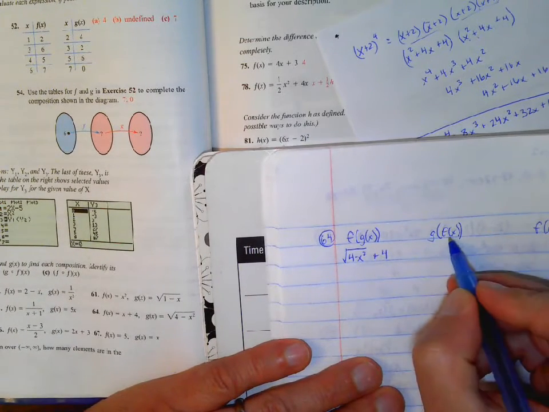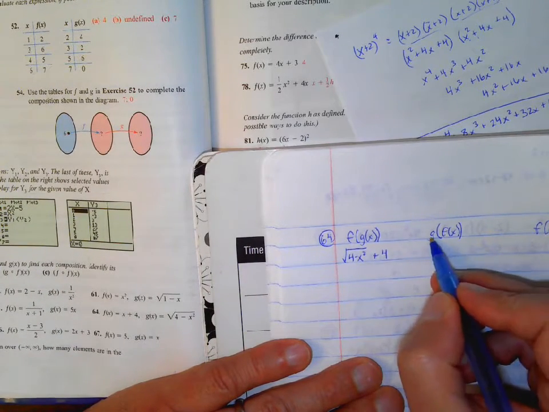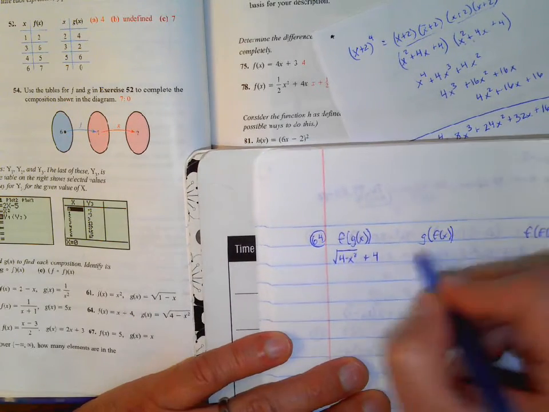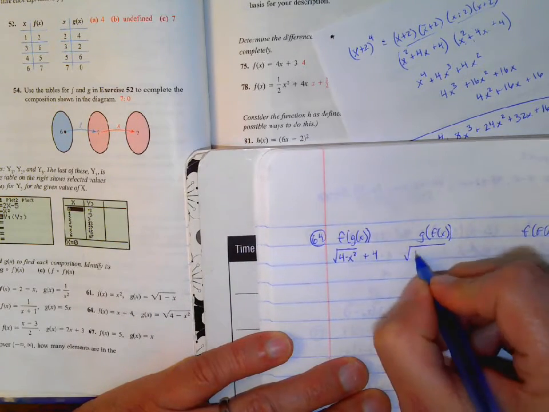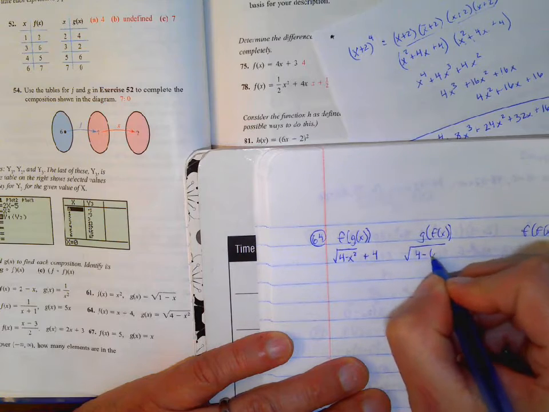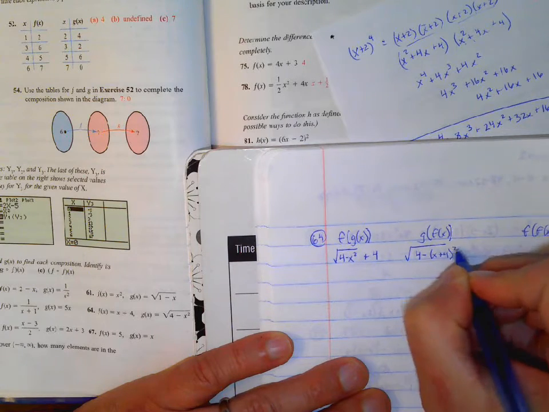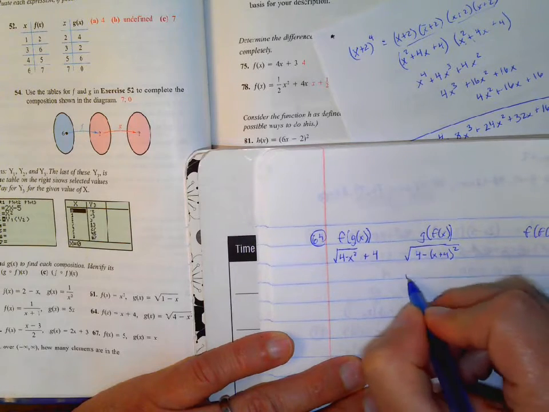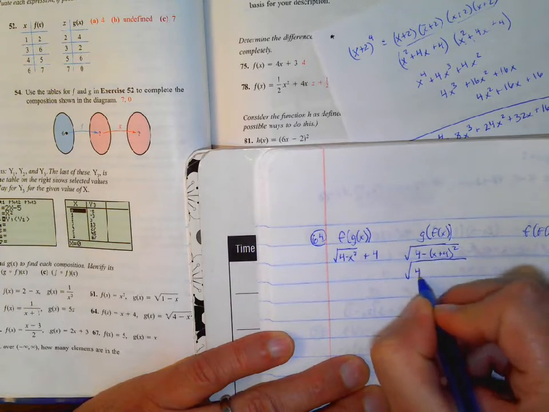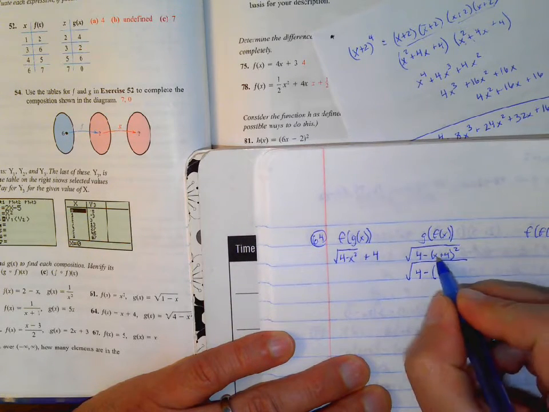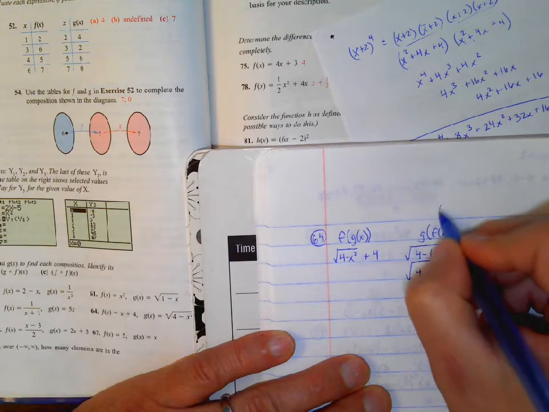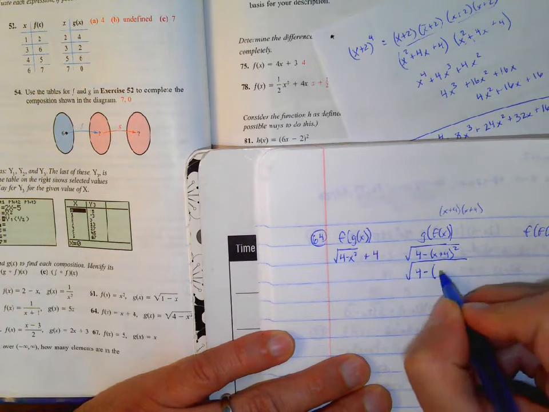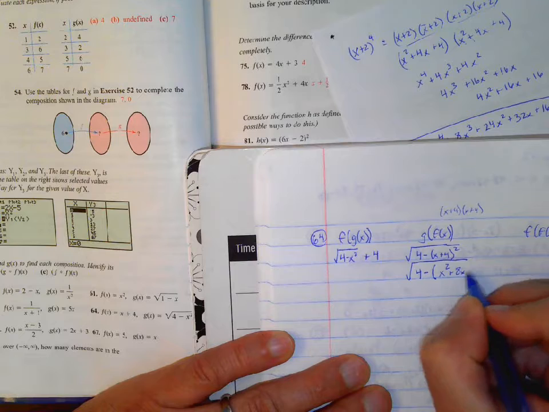This one here, we're taking the f function, plugging it into the g. So we have the square root of 4 minus, and we're plugging that in, x plus 4 squared. Okay, now to square this, x plus 4 times x plus 4, which is x squared plus 8x plus 16.